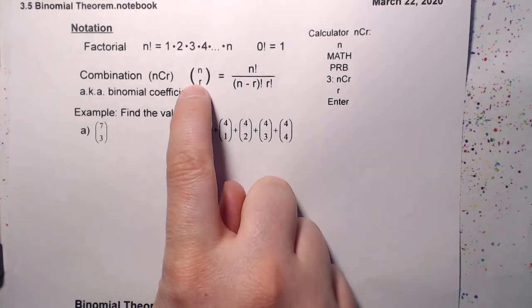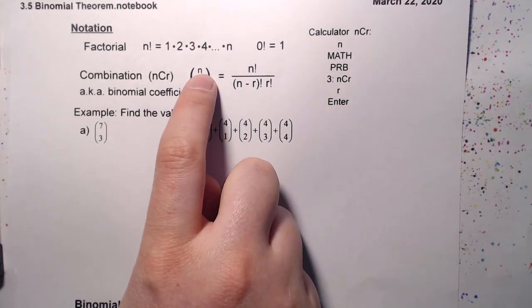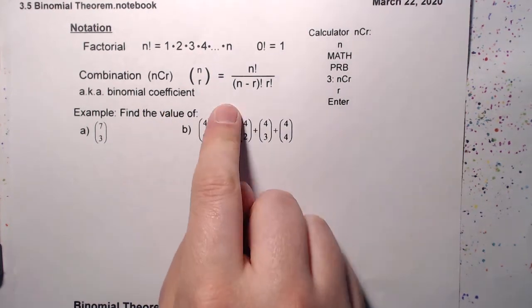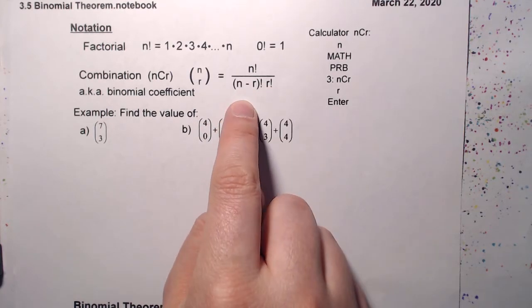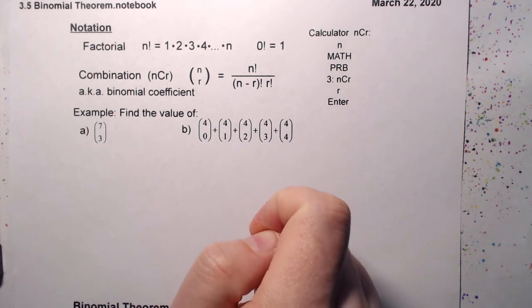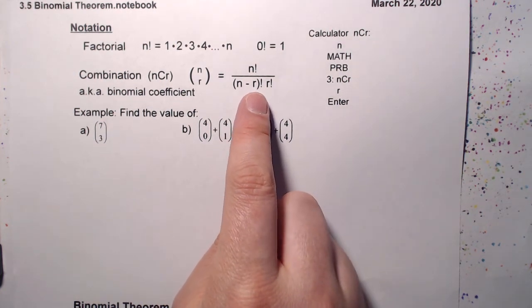And then we have something called a combination, or it's sometimes referred to as the binomial coefficient. And it's written either like this or like this. So nCr or n over r. So it's like a fraction, but it doesn't have the line. And that just follows this formula. Now, I don't need you to memorize this, and I don't need you to use this ever. We're going to be using our calculator.